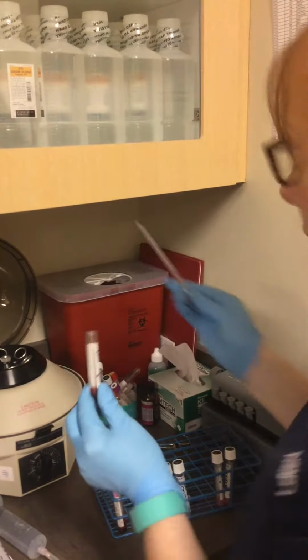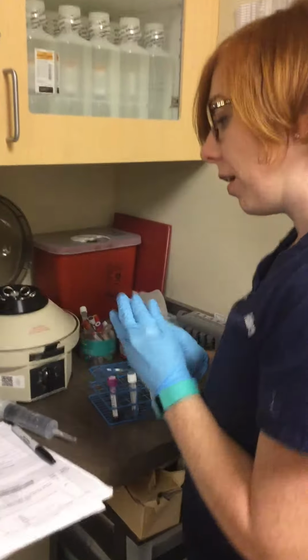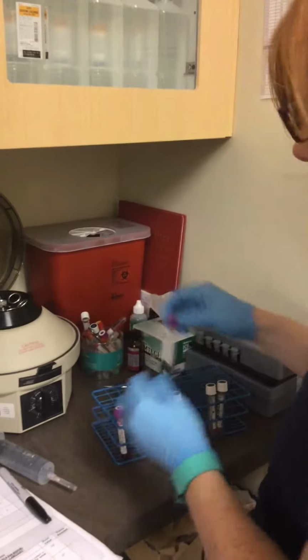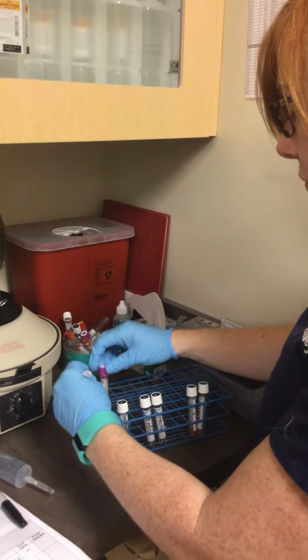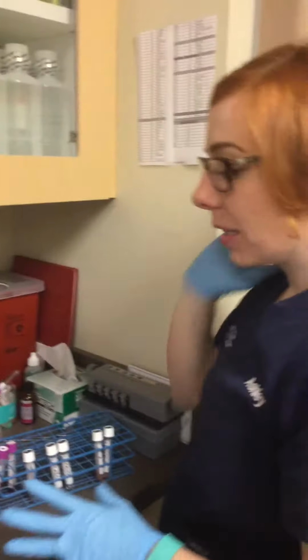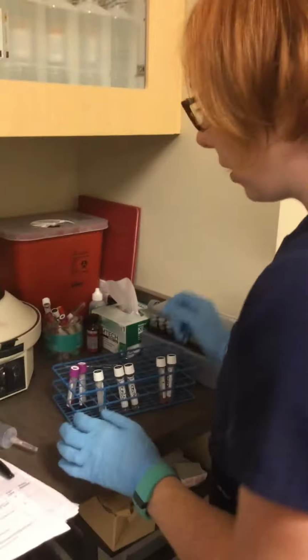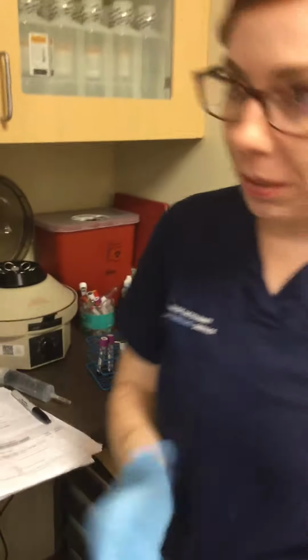Okay. So the next thing I do is I'm going to make a 5% solution. So what that is, it's 1 drop of red blood cells mixed with 20 drops of saline. So I'm going to get 2 more pipettes. It's lots of pipettes in this.